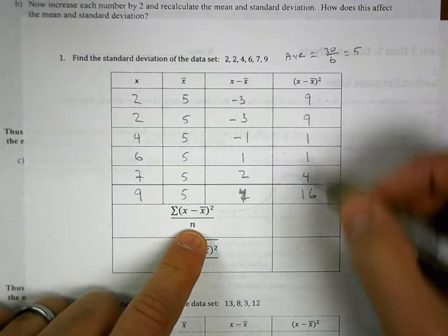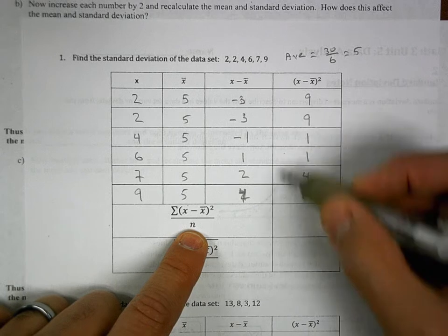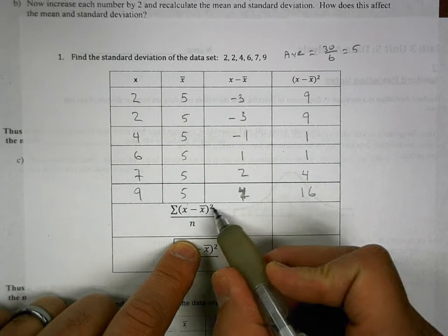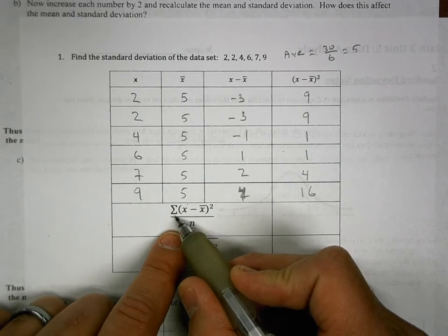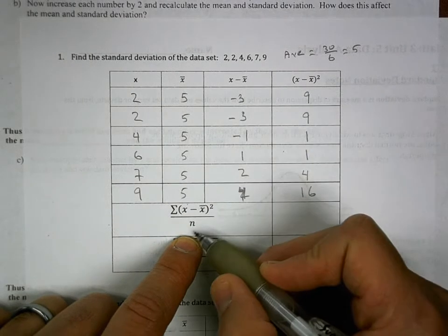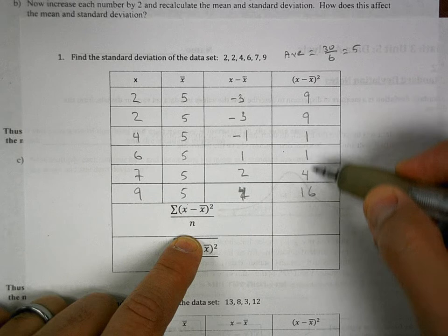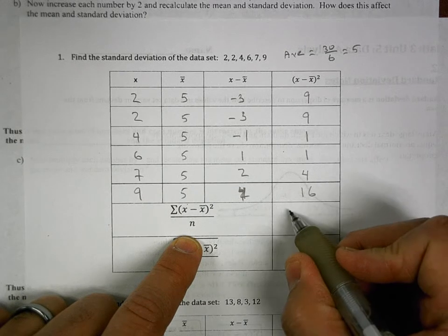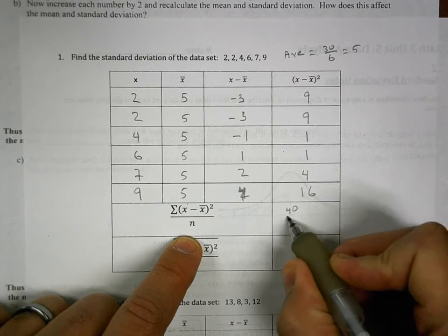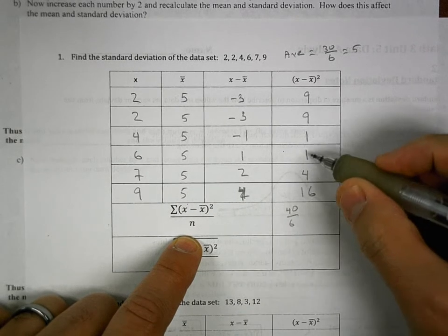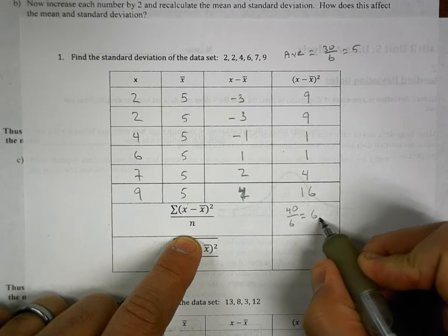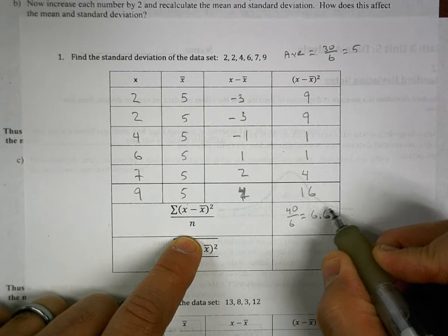Okay, so now they want you to average all of these. And this is what the symbol means. You subtract all these, we squared it, we got that, and this summation symbol, sigma, means you add those up and then divide it by the number of numbers, which is 6 of them, right? So add these up. Tell me what you get. Okay, 40. And divided by 6, so we're adding 16, 4, 1, 1, 9, and 9. So divide that. 6.6, is it repeating? Okay, so 6.6 repeating.